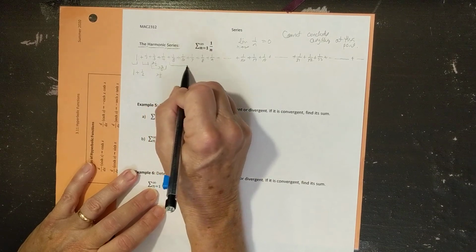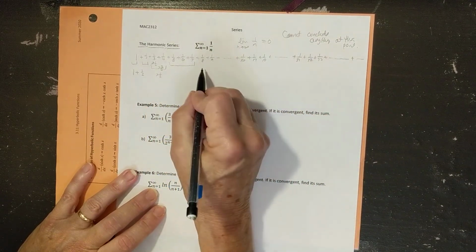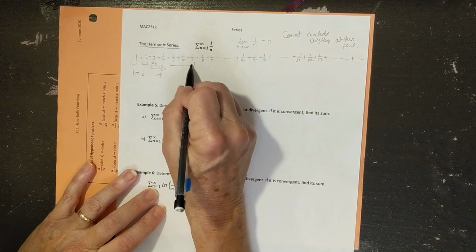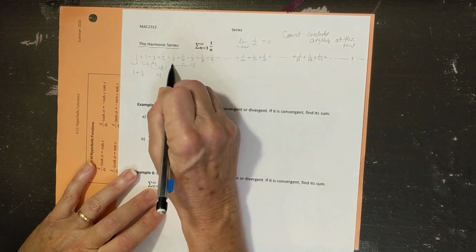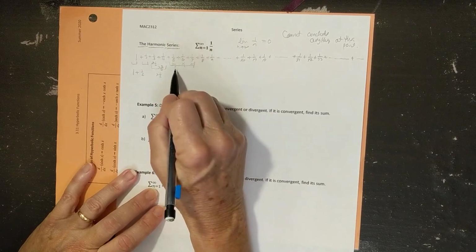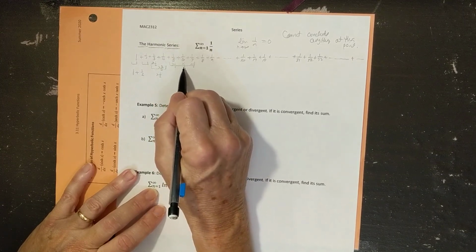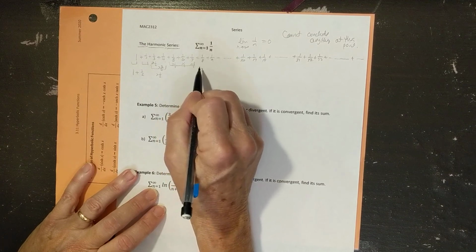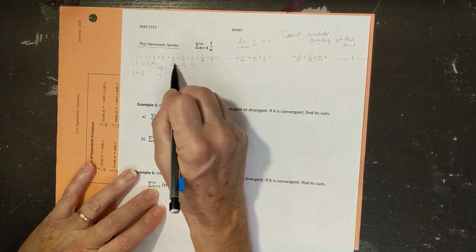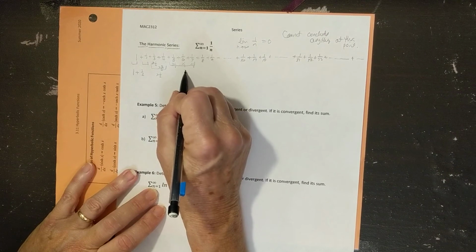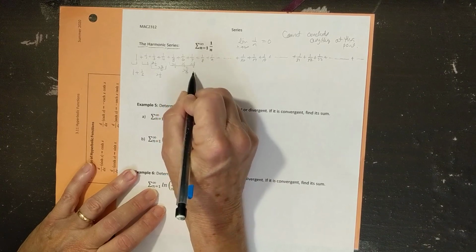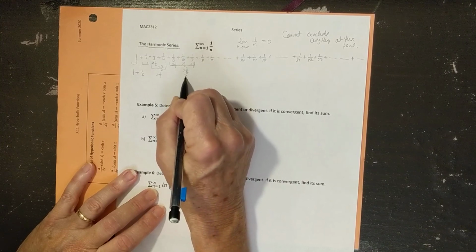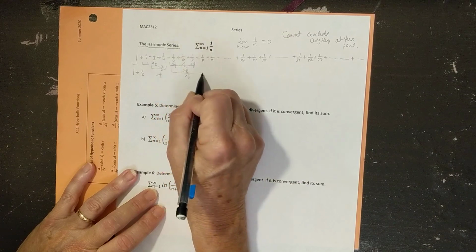Let's group 1/5 through 1/7. Okay, let's think about this. This is 1/8, but 1/7 is greater than 1/8, and this is greater than 1/8, and this is greater than 1/8. So if I have something greater than 1/8 plus something greater than 1/8 plus something greater than 1/8 plus 1/8, all of that together will be greater than 4/8, which is greater than 1/2. I'll say greater than 4/8 or greater than 1/2, all of these terms together.